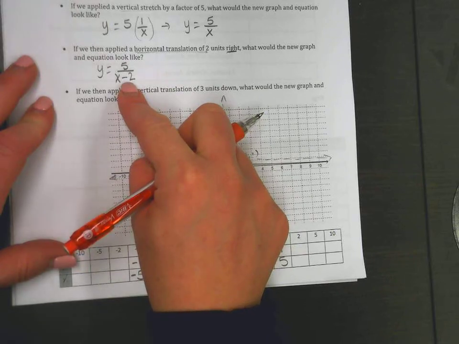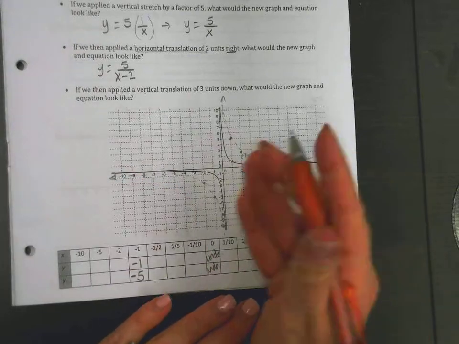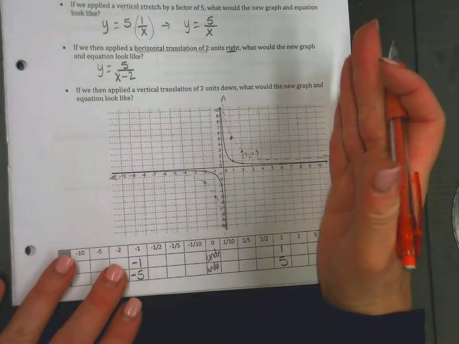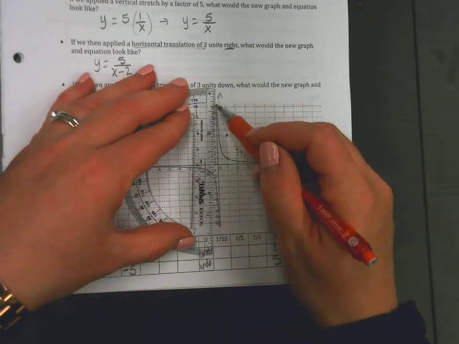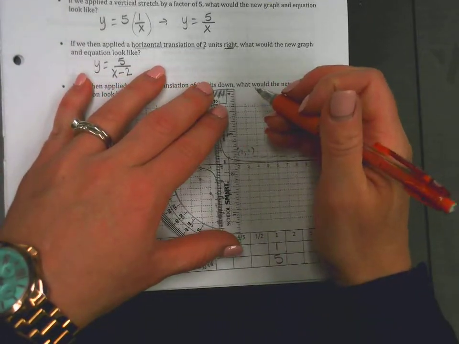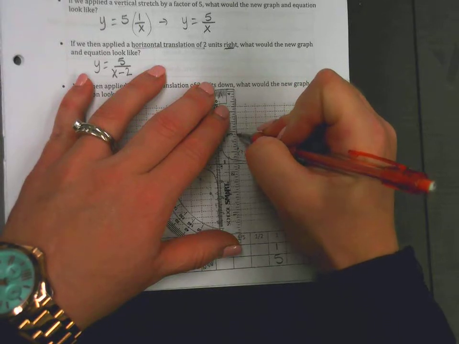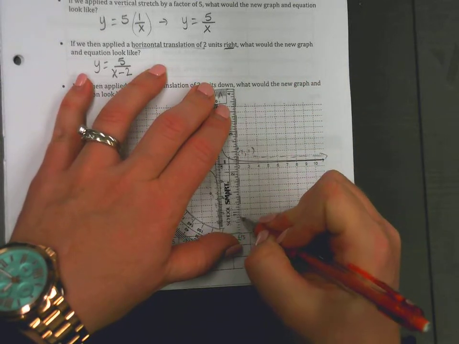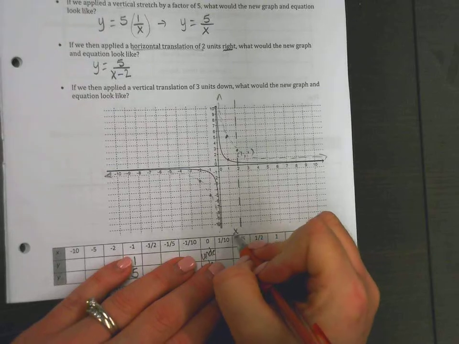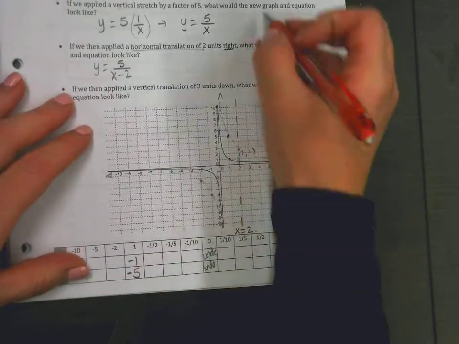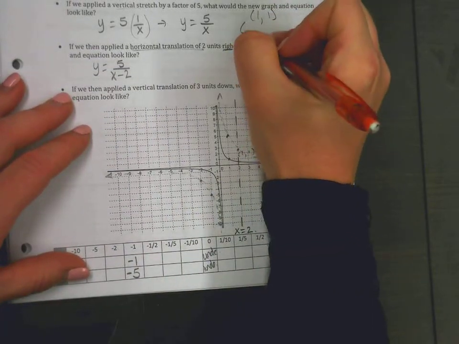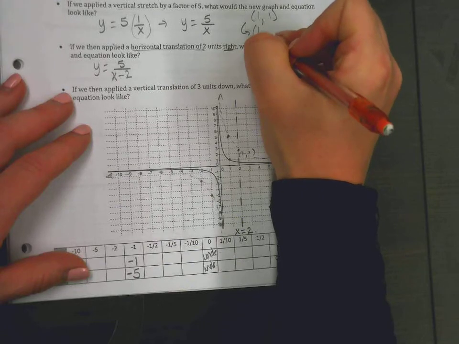That means my vertical asymptote is going to move over 2 units to the right, and everything is just going to shift over 2 units. Okay? So this point of (1, 1) that became (1, 5), and same with -1, these points are now going to become, if I move 2 units to the right, (3, 5).